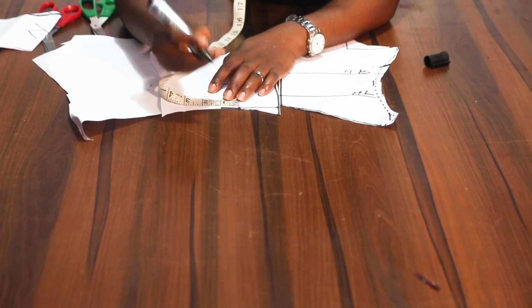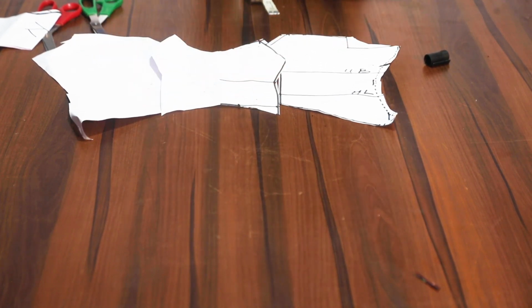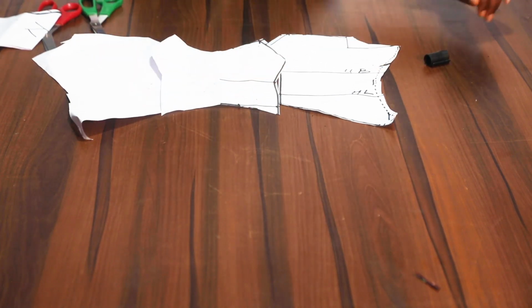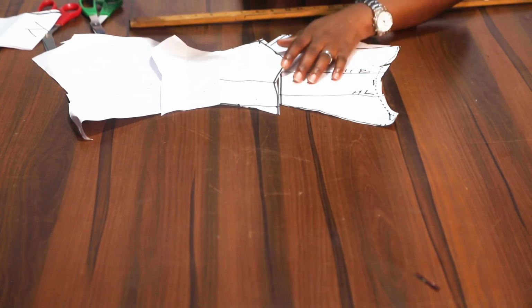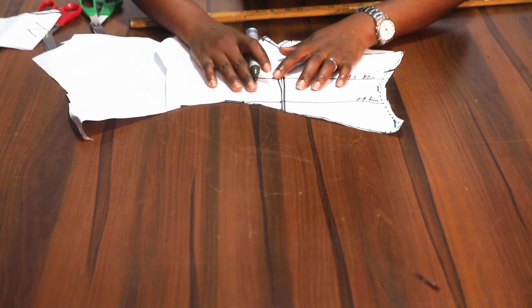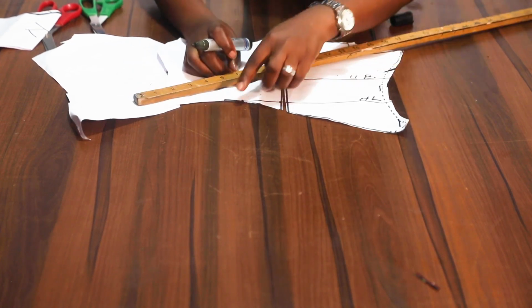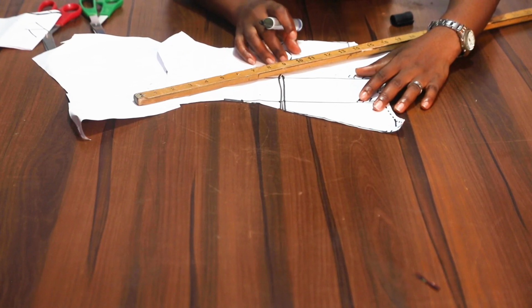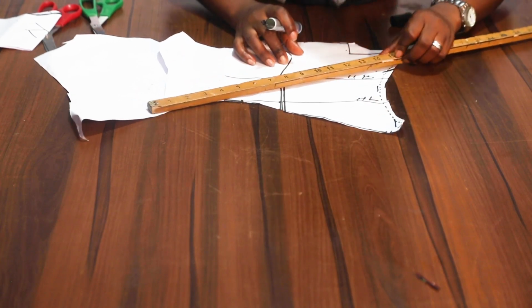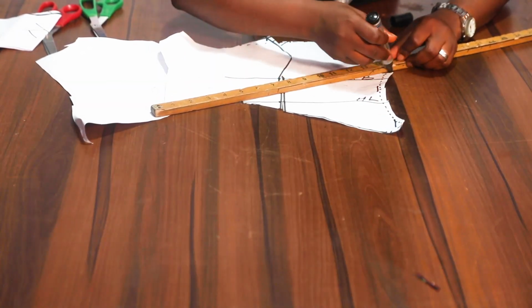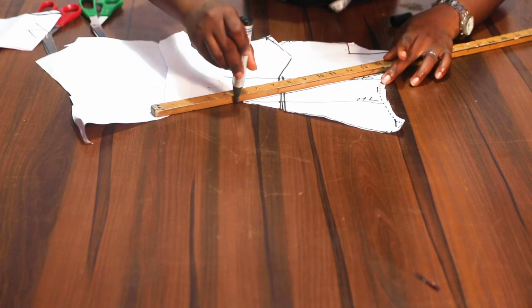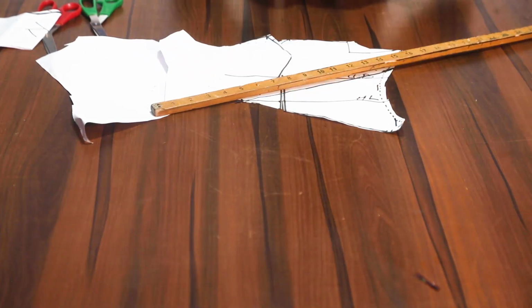Here is my 1 inch, and I am going to slant. Make sure you position it well. Alright, so we're going to slant from this 1 inch to the other end. And I'm going to cut.